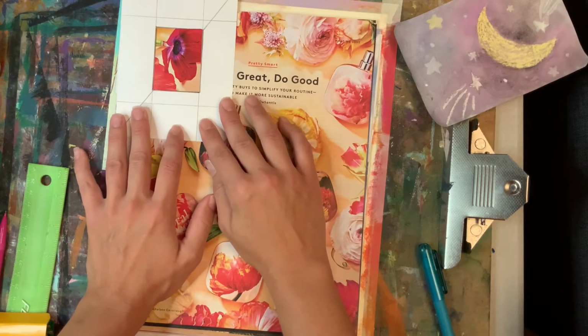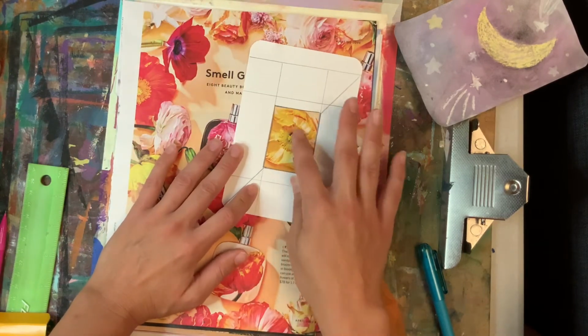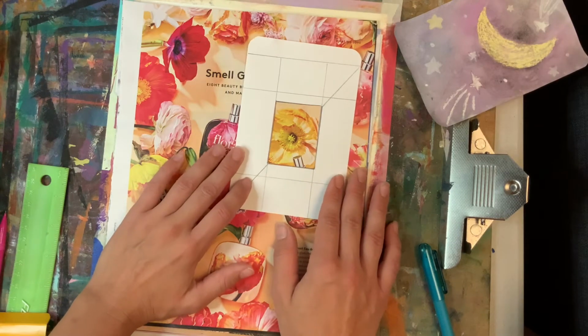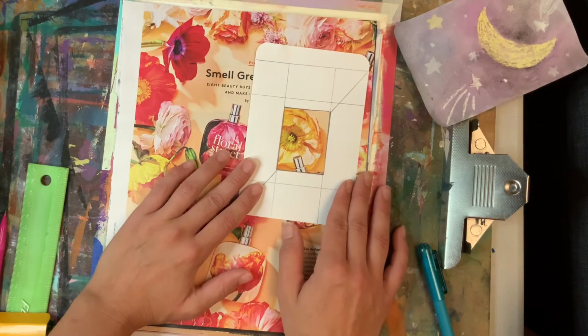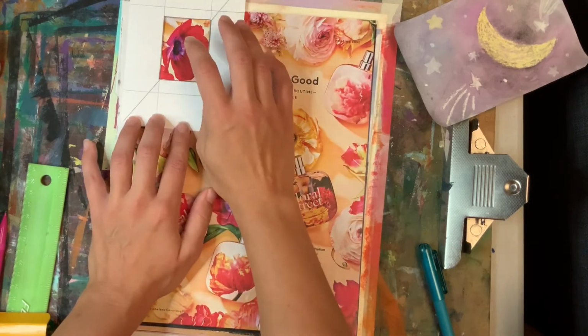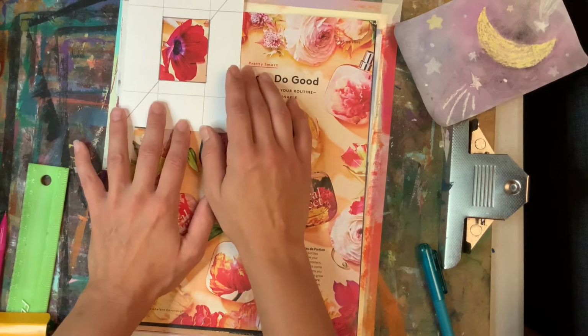I like the size of this one better. I like the details better. I don't love the yellow background, so I definitely changed that. This one I like the contrast better, the red against the background, but it's too small.